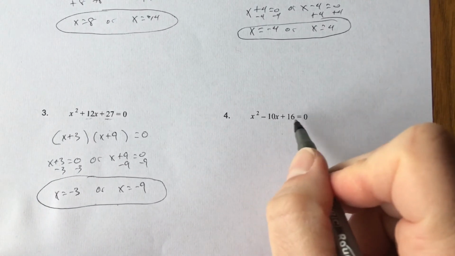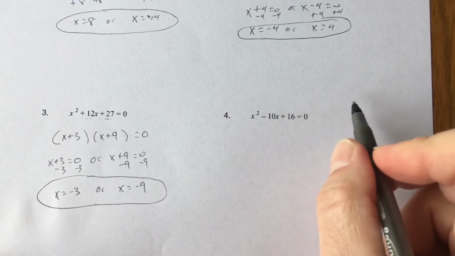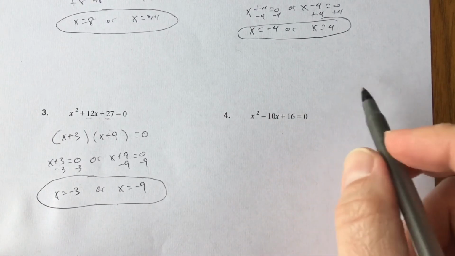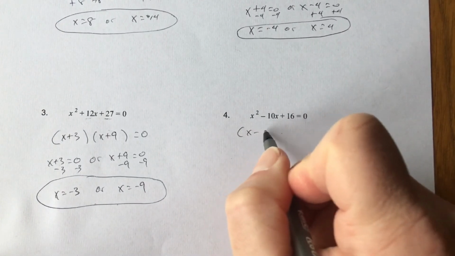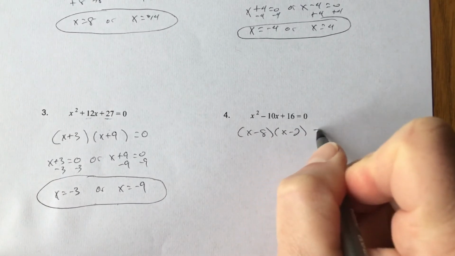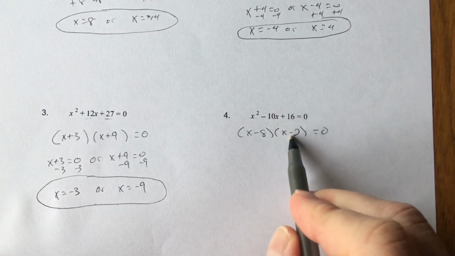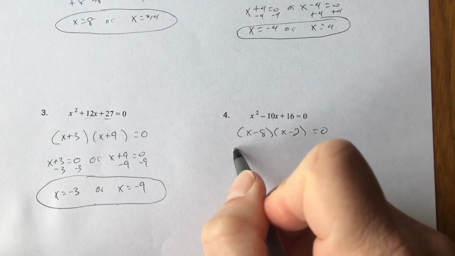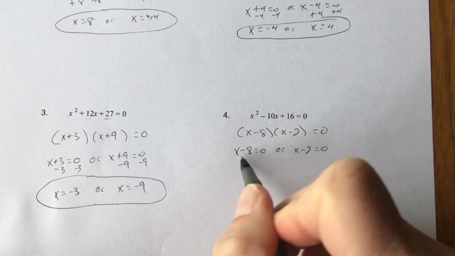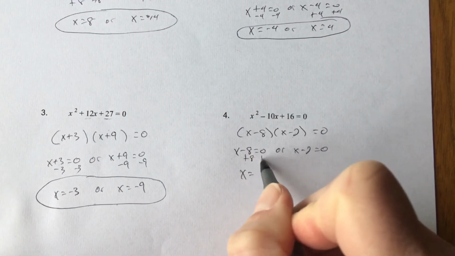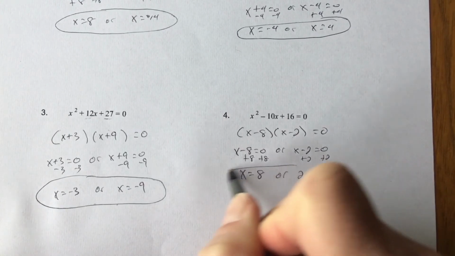Same thing here. I'm looking for two numbers that multiply to equal 16 and add to equal negative 10. So I'm thinking 16 and 1, 8 and 2, 4 and 4. 8 plus 2 is 10, but it needs to be negative, so I know that those numbers have to be negative. So I'm going to use a negative 8 and a negative 2. Negative 8 times negative 2 is 16. Negative 8 plus negative 2 is negative 10. All right, so now either x minus 8 equals 0 or x minus 2 equals 0. So this would be if x equaled positive 8, and this would be if x equaled positive 2.